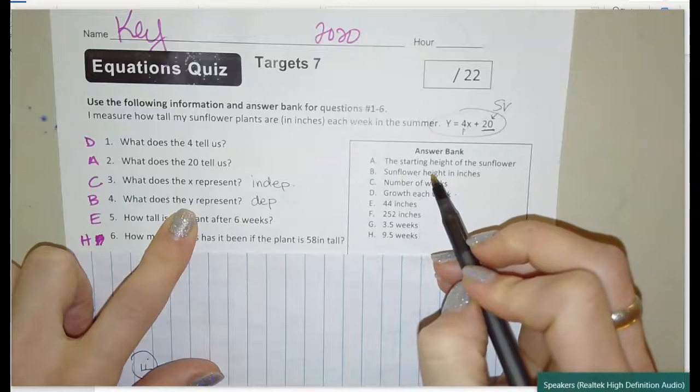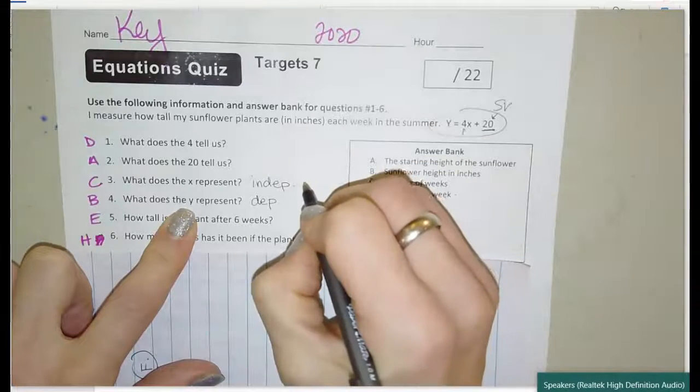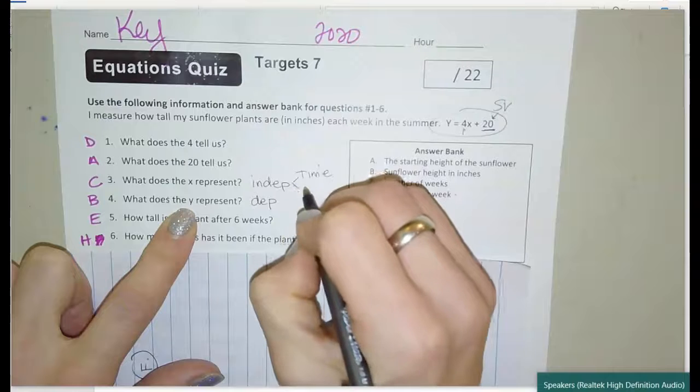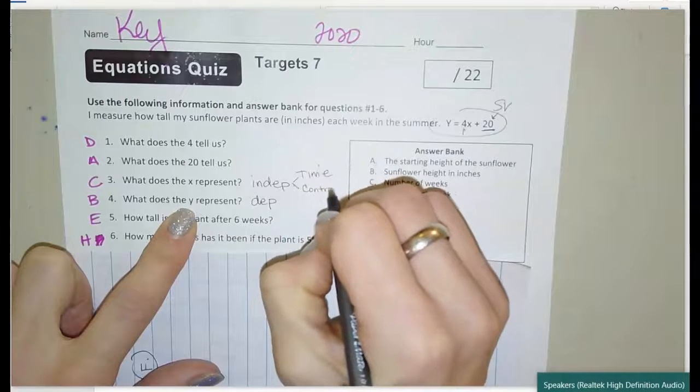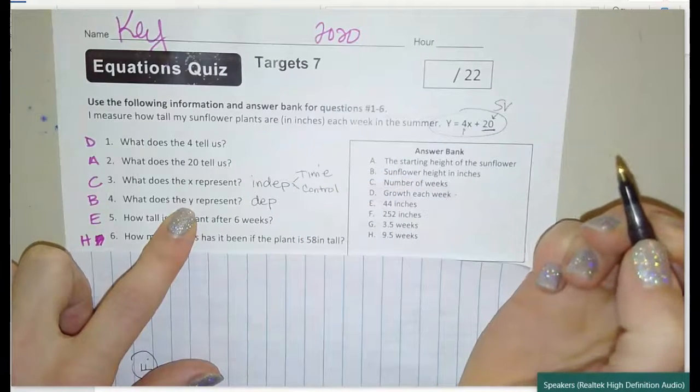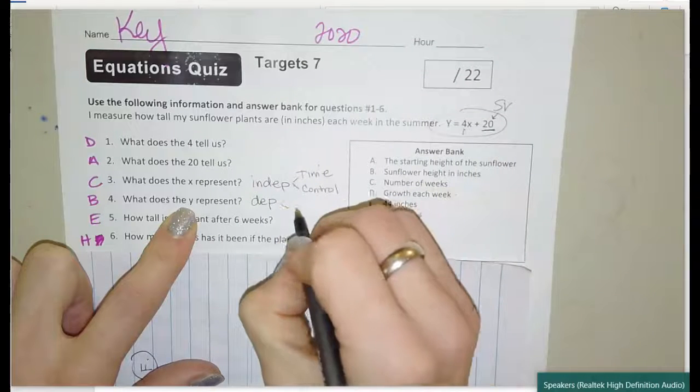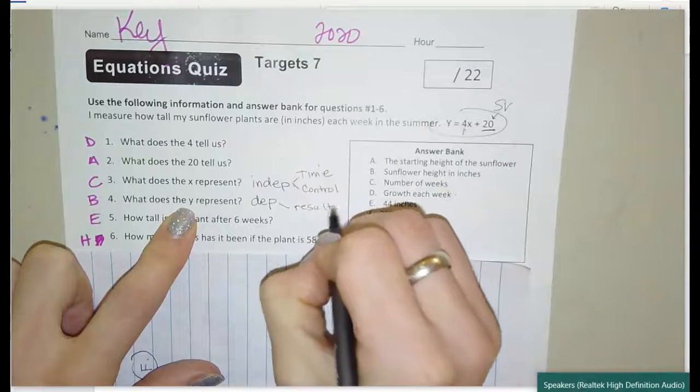So one way I like to keep these straight is the independent variable. I'm always thinking about either time or the thing that's kind of in control of the situation, or the thing you can control. And then the dependent variable would be the thing that is the result or the outcome.